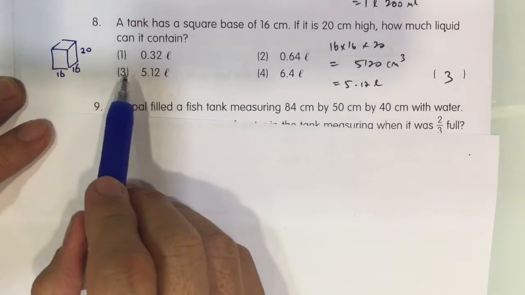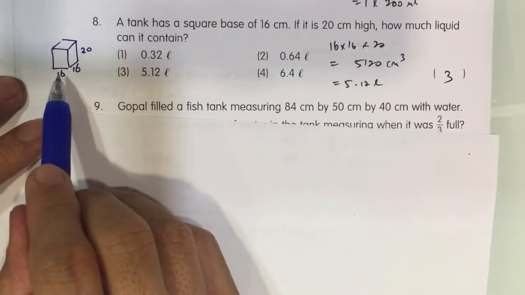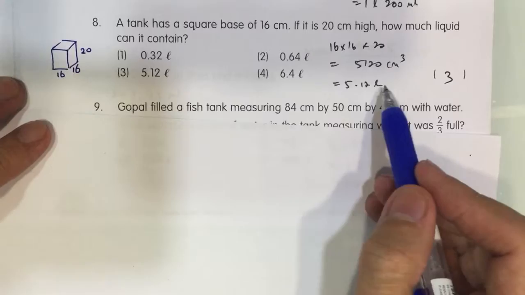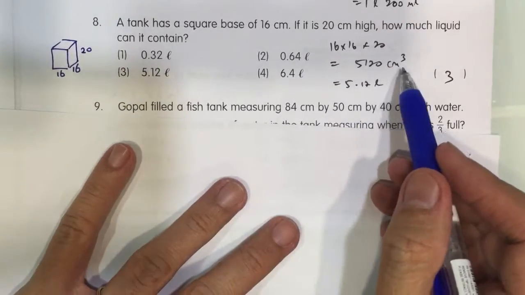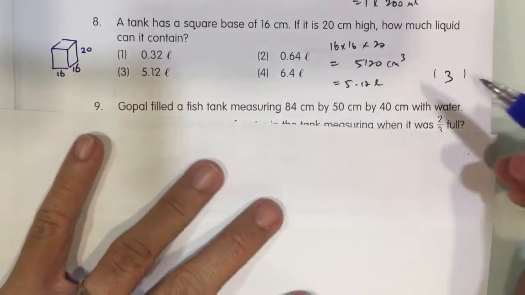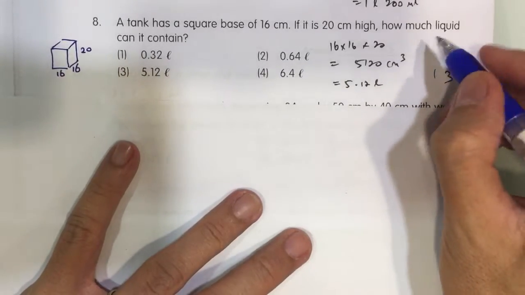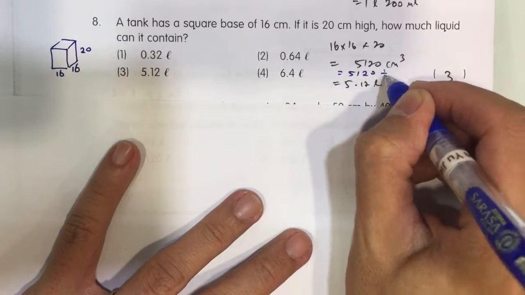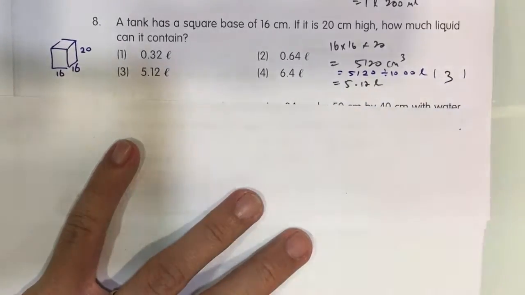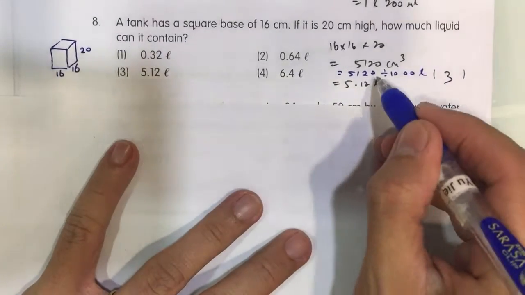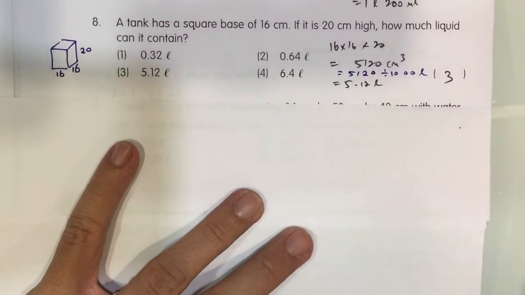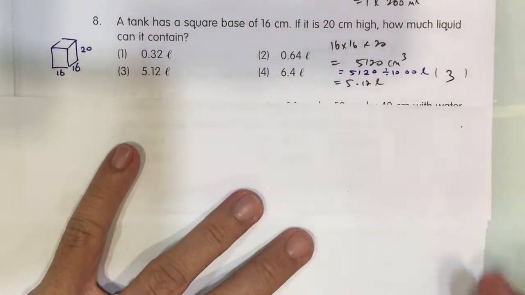Okay, so volume will be 16 times 16 times 20. Work this out, you have 5120 cm cube. Convert to liter, you will divide by 1000. So divide by 1000, you shift 3 decimal places, 1, 2, 3. So I have 5.12 liter. Answer is 3.